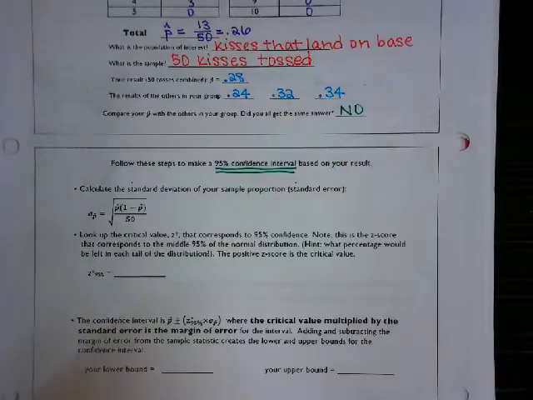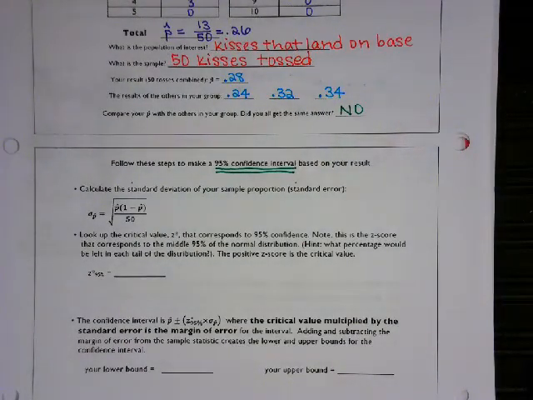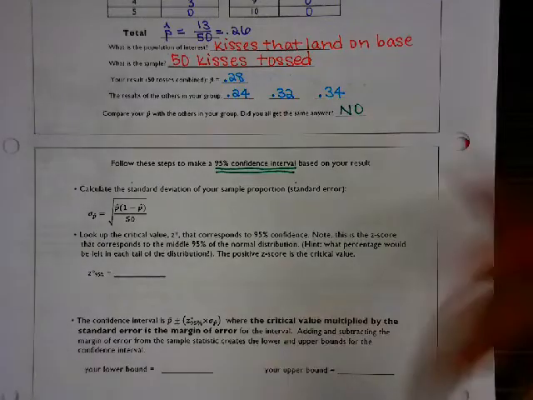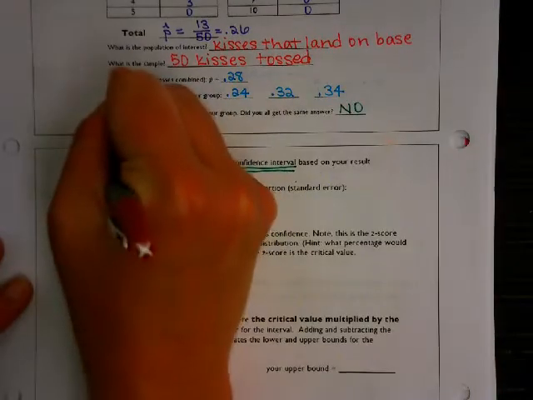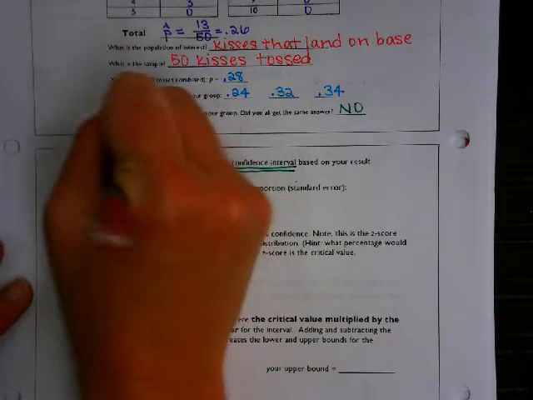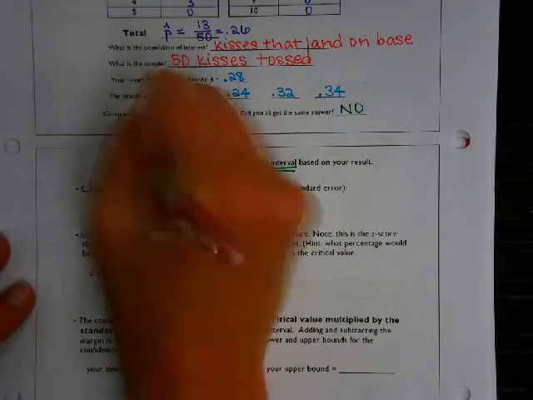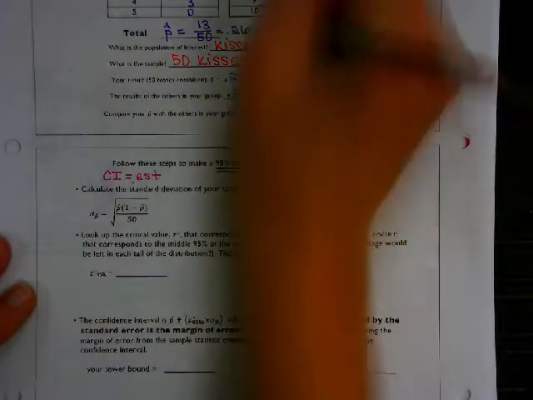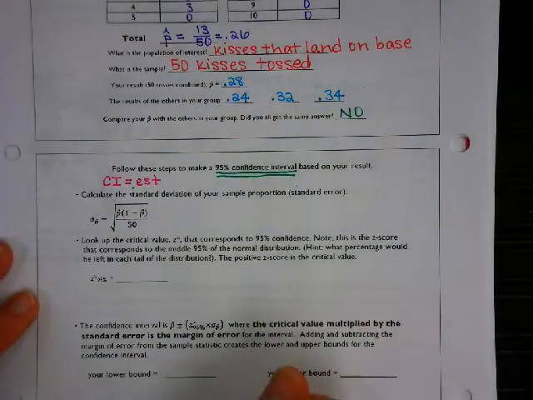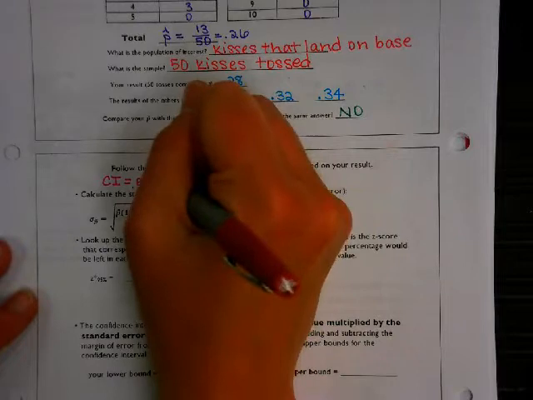Now, remember that a confidence interval, which I abbreviate as CI, comes from your estimate, which is going to be the proportion you got of kisses that landed on their base, plus or minus the margin of error.